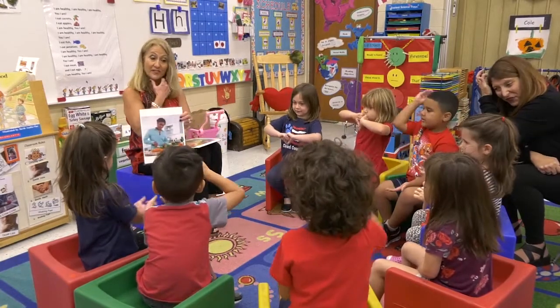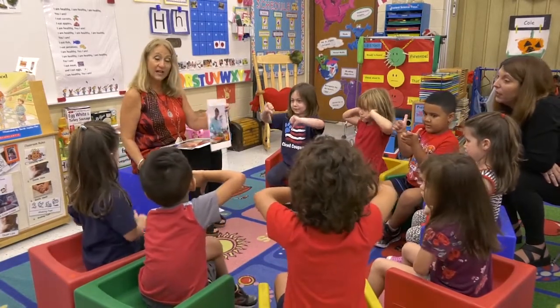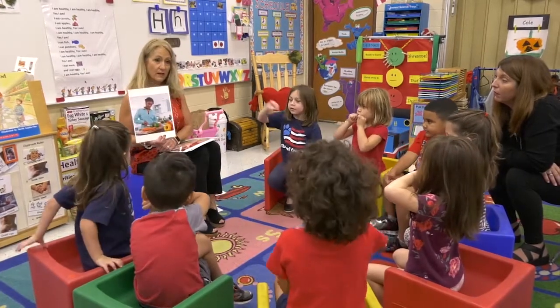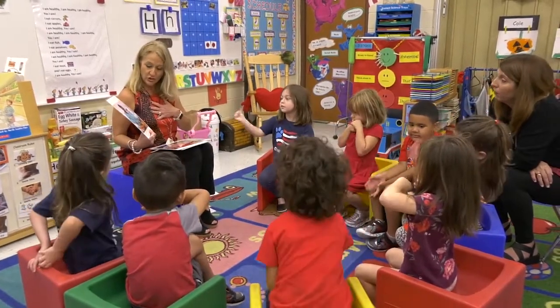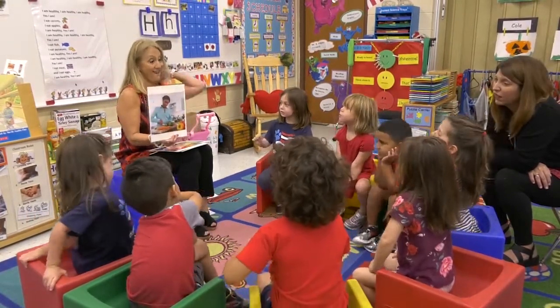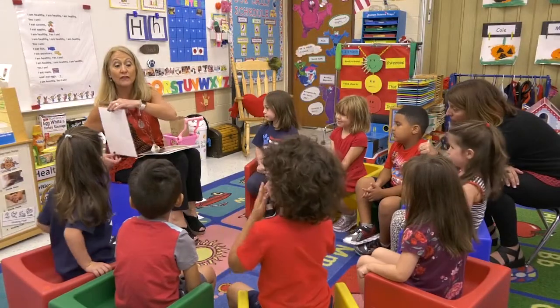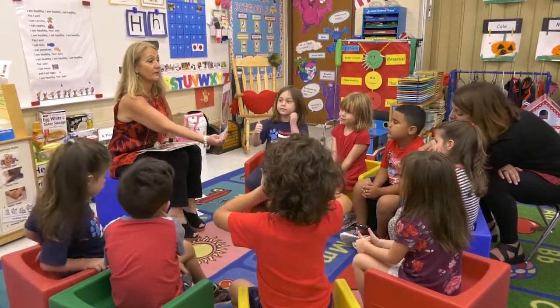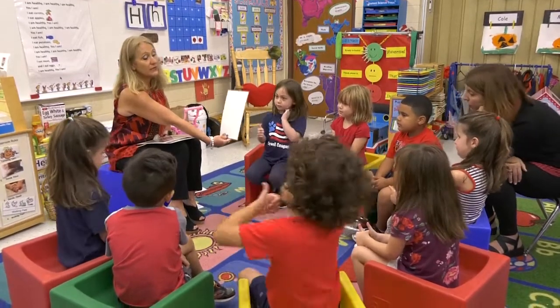Thumbs up or thumbs down. And I see a lot of you practicing our word we learned yesterday. What is that picture showing? Oh, what is she chopping? Carrots and cucumber. Blend. We're looking for blend. Mixing together.